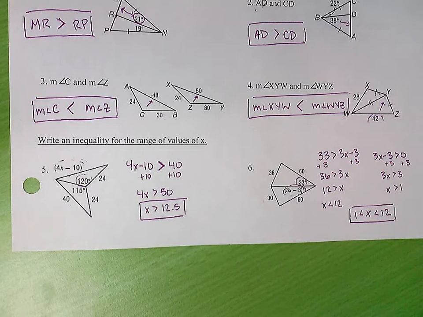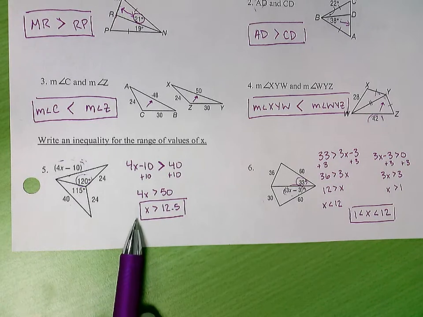That would be your range for x. So I can plug in any value that's greater than 1 and any value that's less than 12, and this would be true. Why didn't we have to do it for this one?